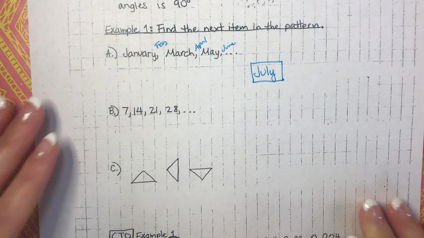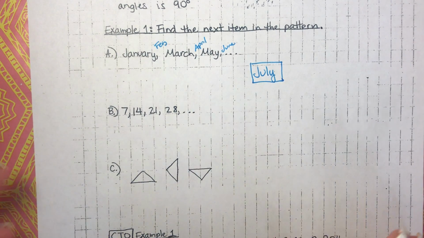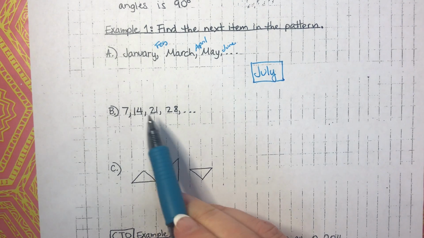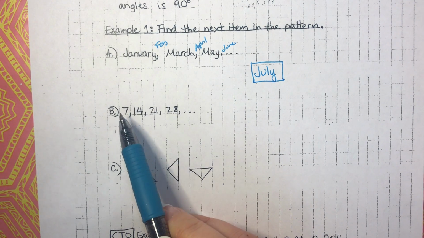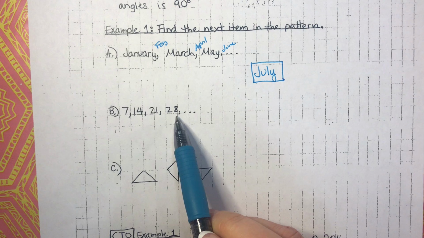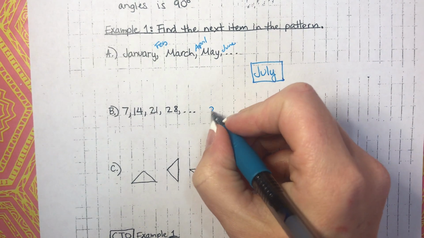All right, what about here? 7, 14, 21, 28. What would be the next thing in the pattern? Well, yes, these are multiples of 7. So if you count by 7s, 7, 14, 21, 28, the next one would be 35.